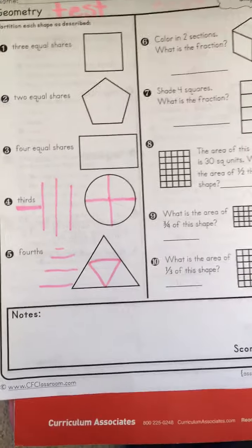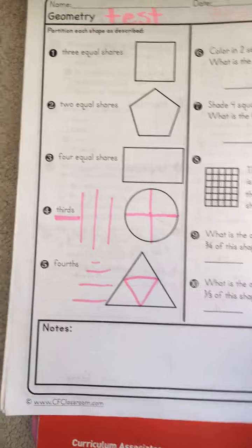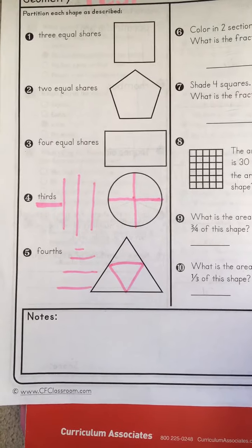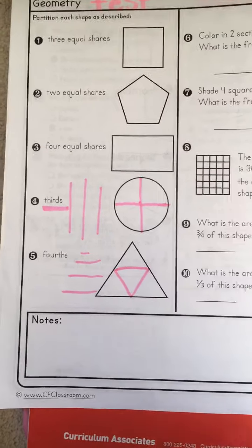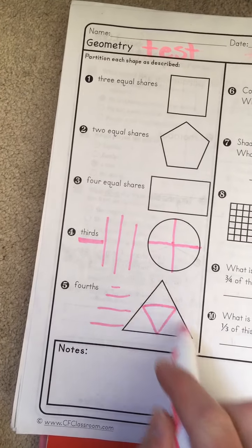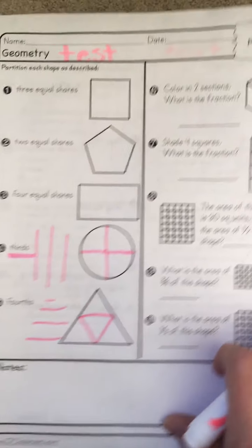Okay, this is how you can break triangles up into equal parts. Try to get equal-sized triangles out of it. And you can't do that with every triangle, but with an equilateral triangle where the sides are the same size, you can.